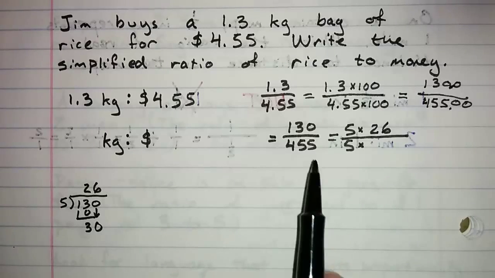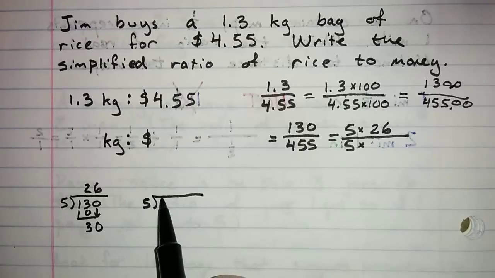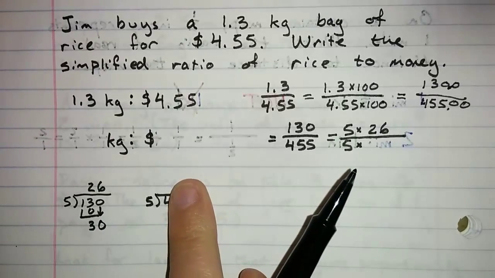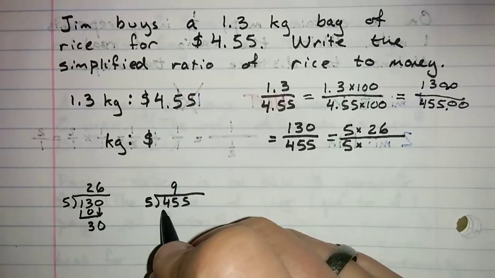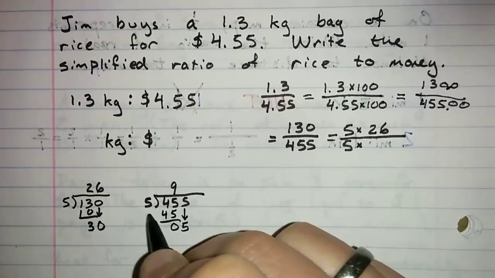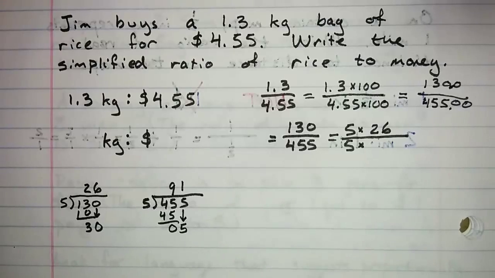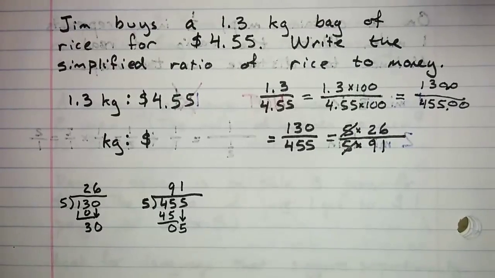How about 455? 5 goes into 4, not at all. But it goes into 45 9 times. Bring down the 5. 5 goes into 5 once. And that's it, right? So the common 5s cancel.